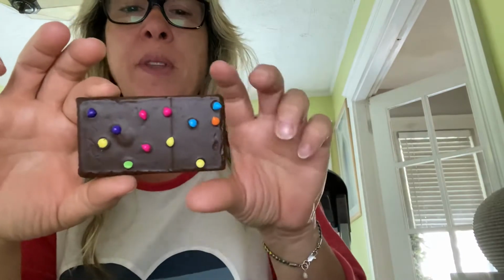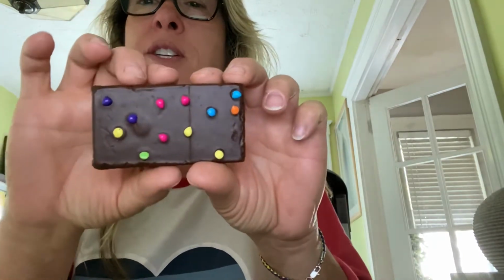Good morning. Today we're going to talk about something that's a little tricky but kind of fun. It's called fractions. Fractions are equal parts of something. So I have this nice yummy brownie to teach you about fractions.